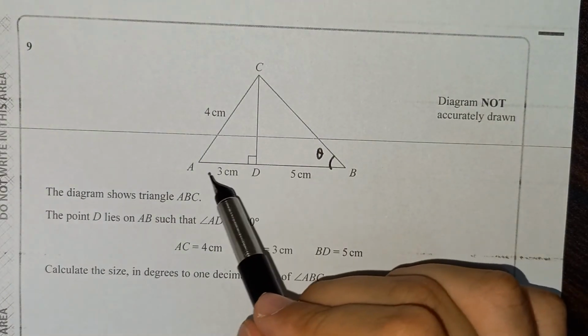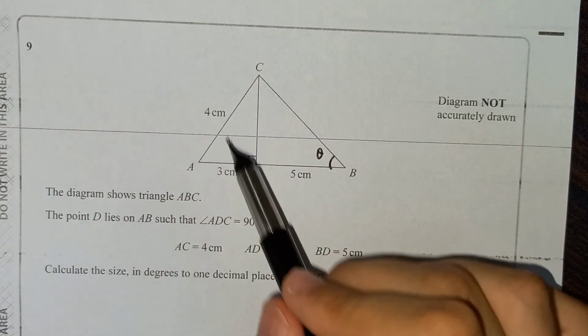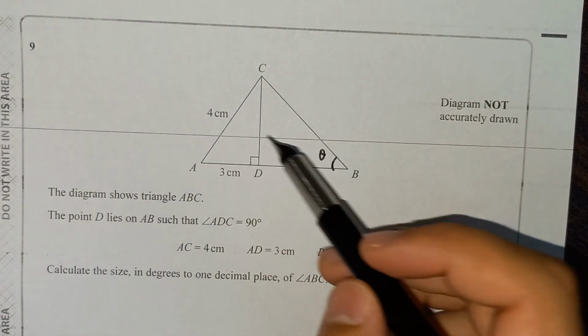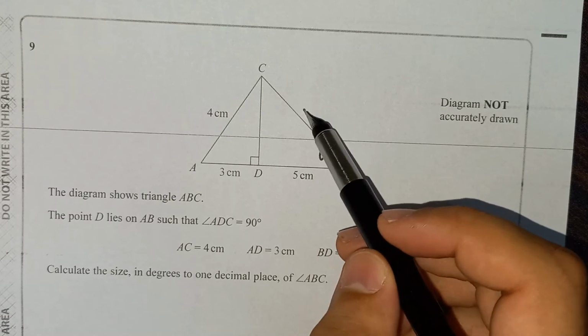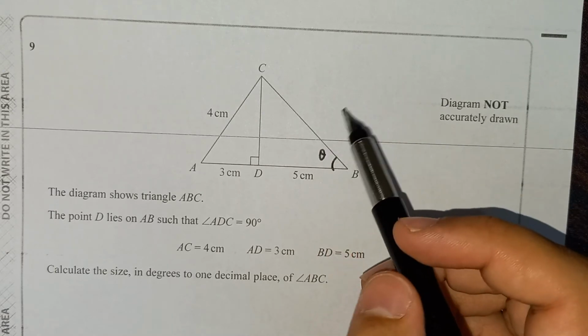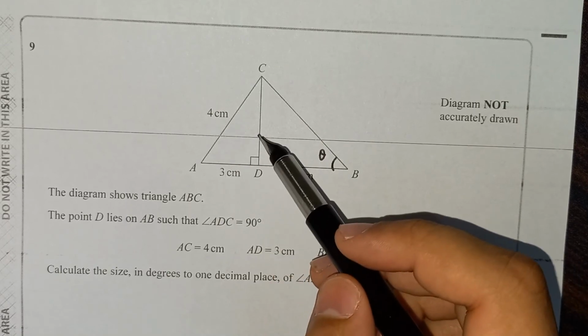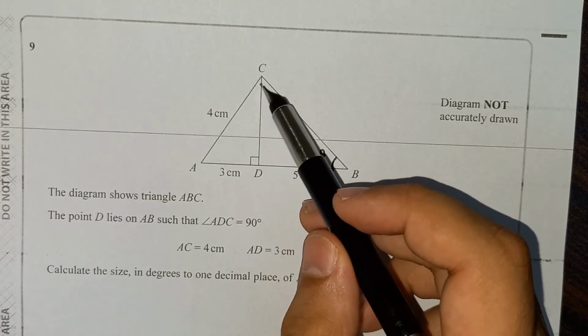So we cannot use these two values, only this 5 centimeters. So we will find this other side using the Pythagoras theorem.